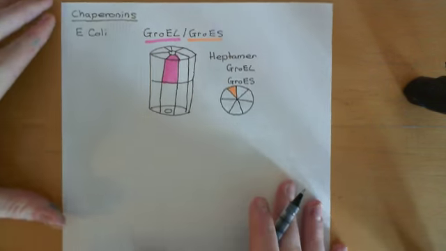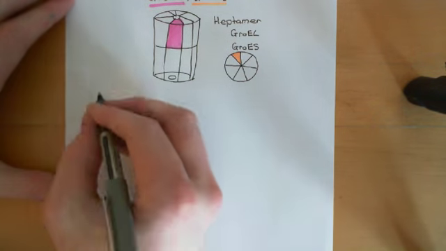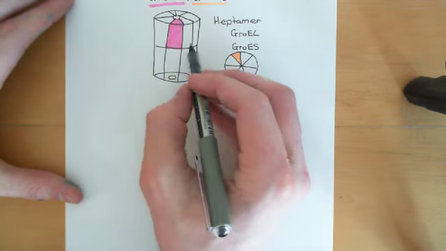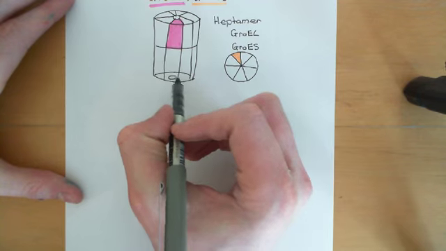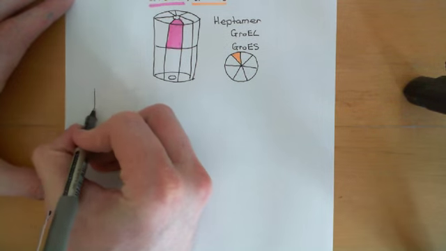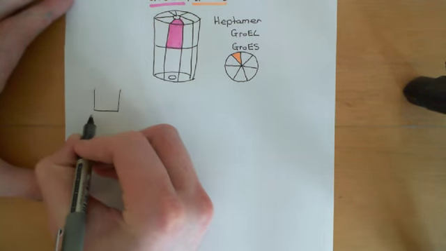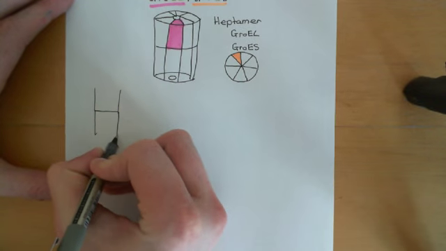Okay, so let me draw out the flow cycle of how this works. I'm going to go over to drawing this in a much, much simpler and easier to draw picture. So what I'm now going to represent this as is like so. Here are the two chambers, okay?